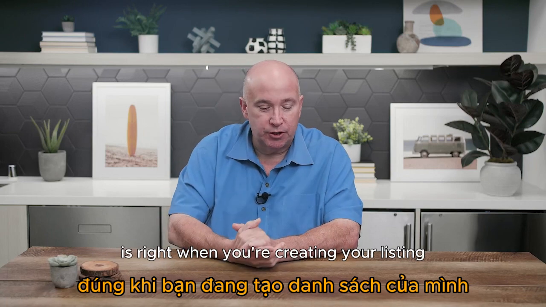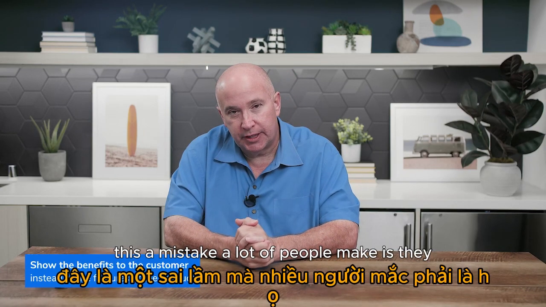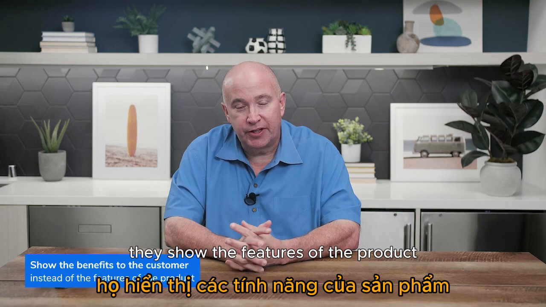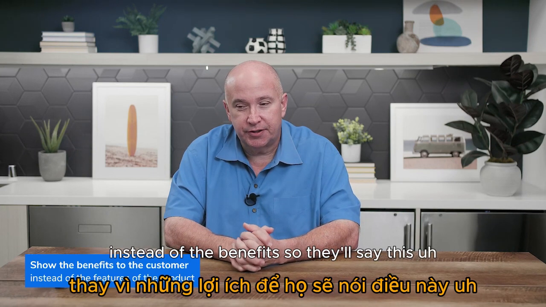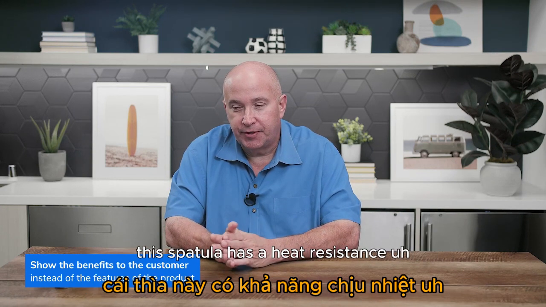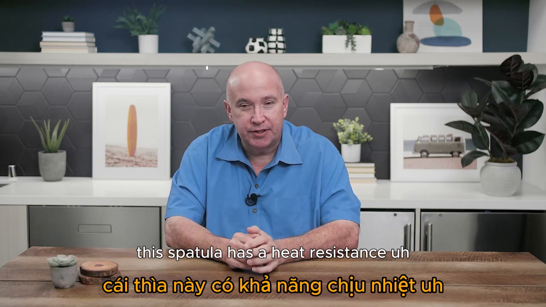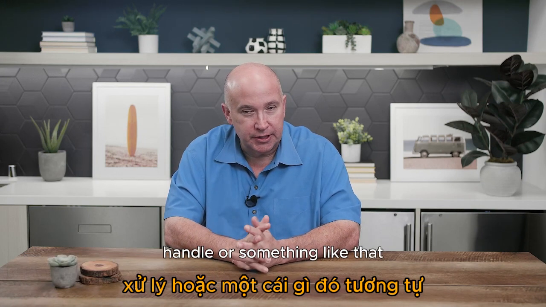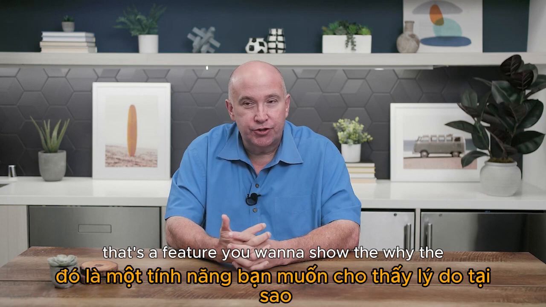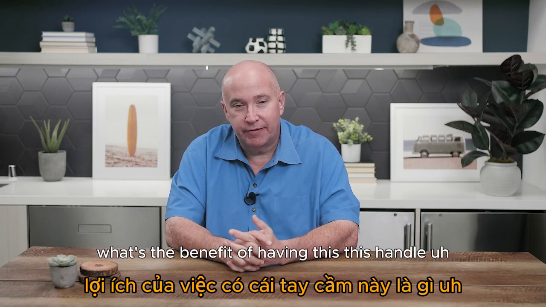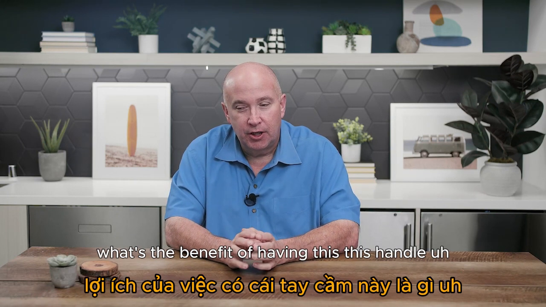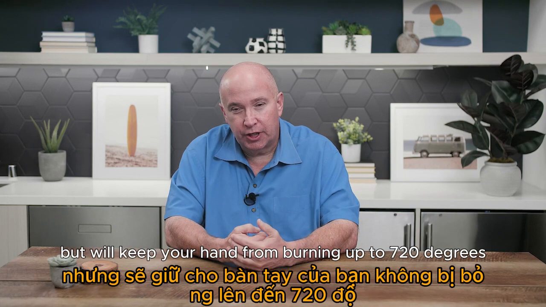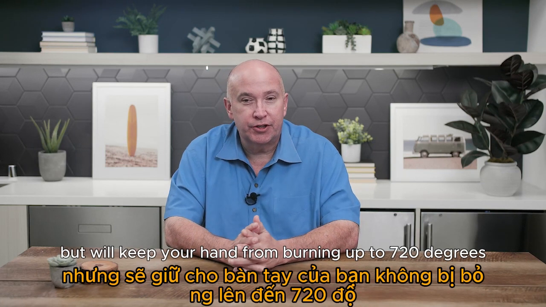When you're creating a listing, this is a mistake a lot of people make: they show the features of the product instead of the benefits. So they'll say, this spatula has a heat-resistant handle or something like that. That's a feature. You want to show the why. What's the benefit of having this? This handle will keep your hand from burning up to 720 degrees.